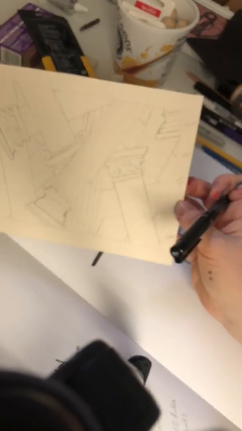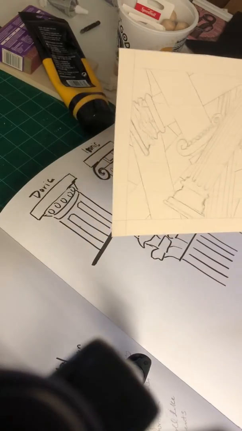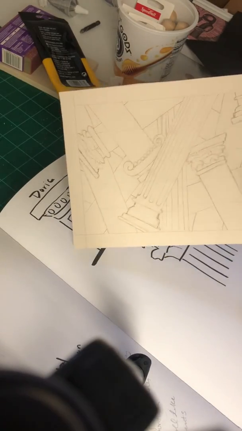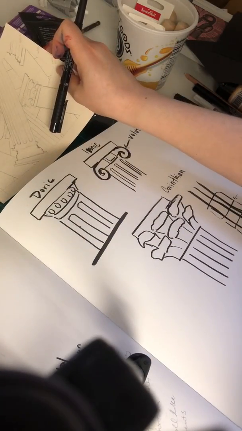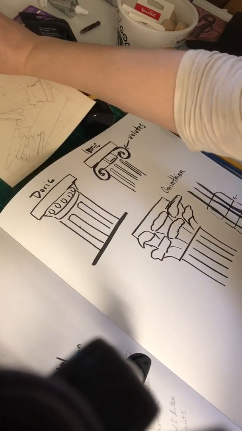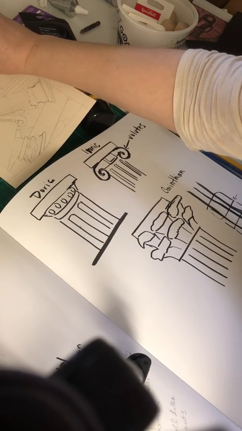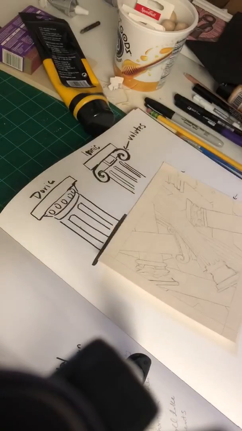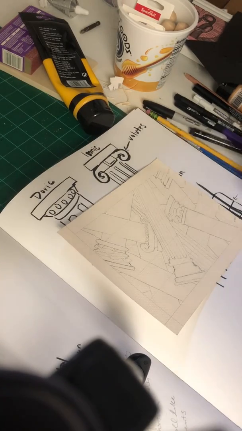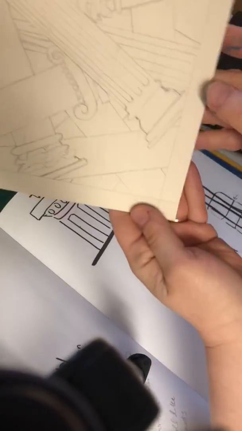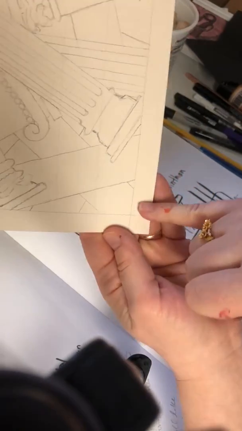So you are going to get a little piece of paper, and we're going to draw some columns on it. My paper is a 6 by 8. I would recommend working small on this project. I even gave myself a little border to work in.